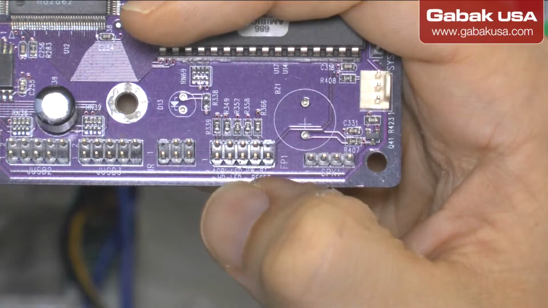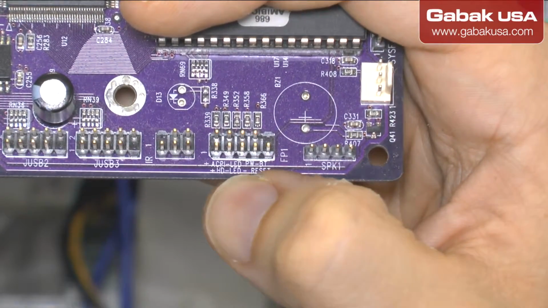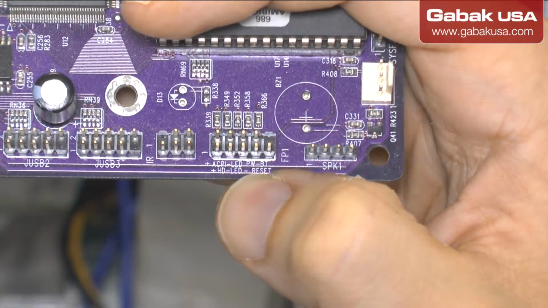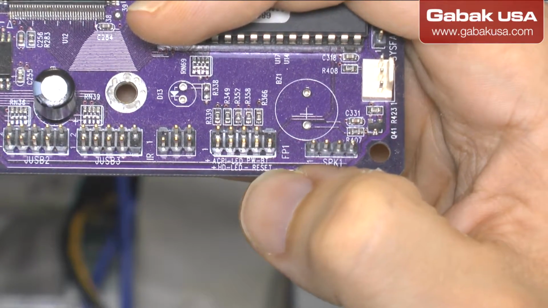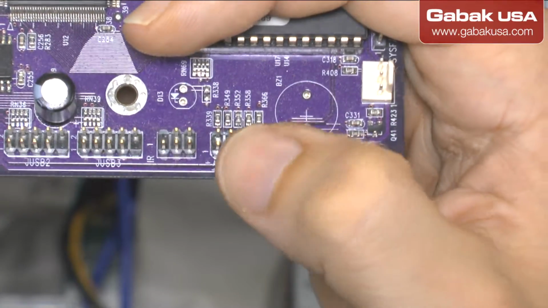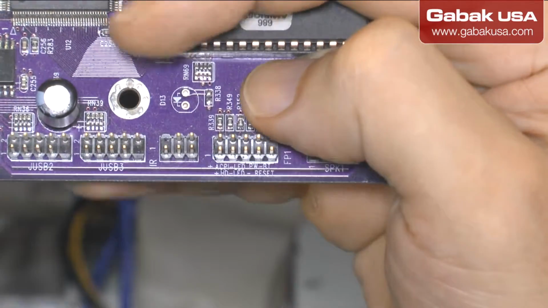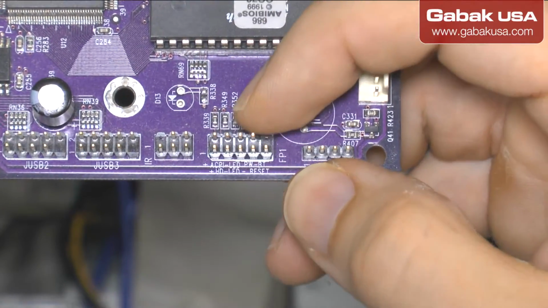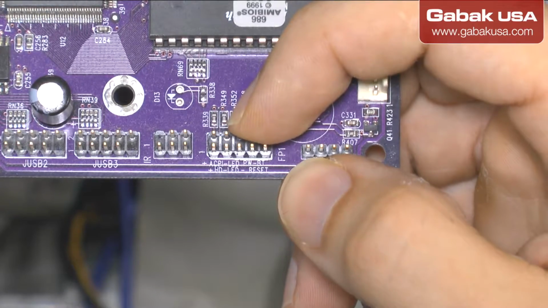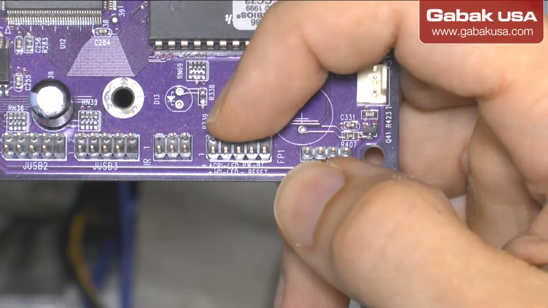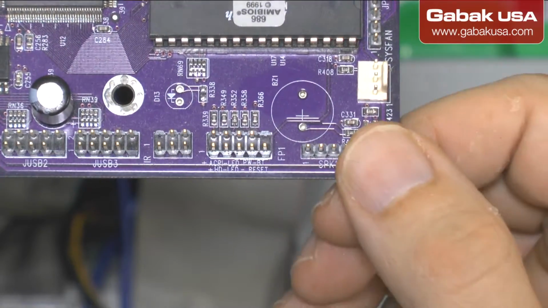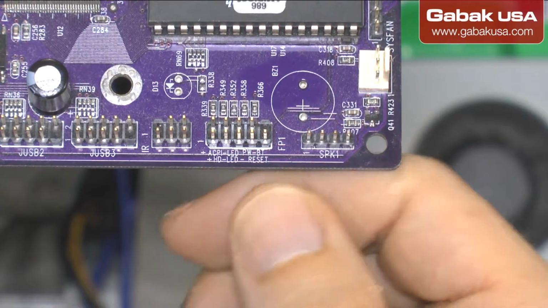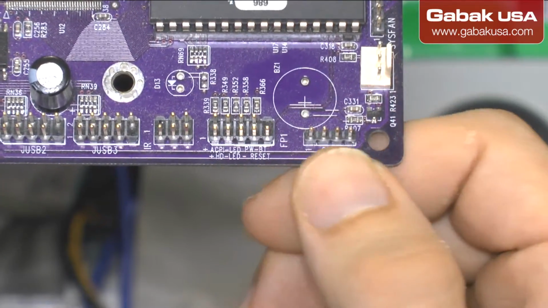Okay, so here it says HD LED, that is for the light. Here is the reset button, and on the other part, on the top, you will see the same thing, but here it will be the power reset, and here it will be the power light. So you can turn the computer on, off, and all the things, and reset it. So here you have the speaker.